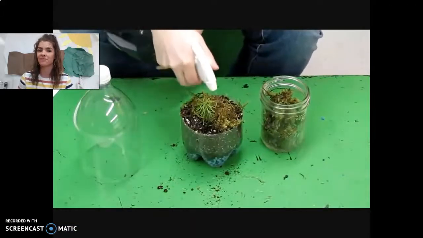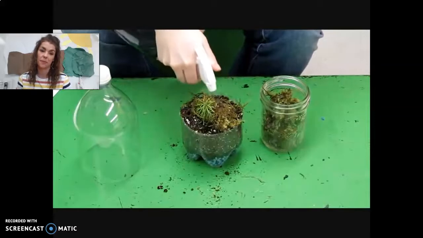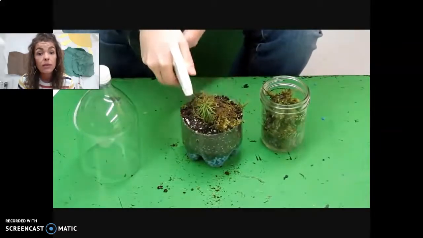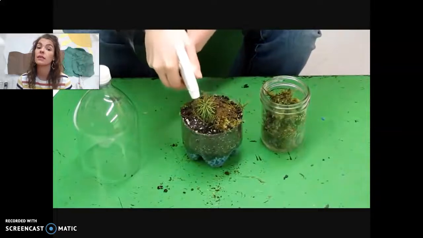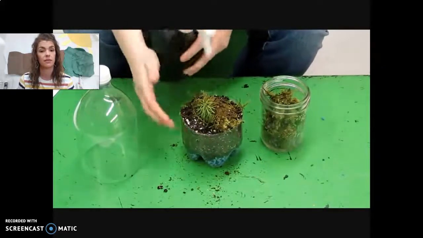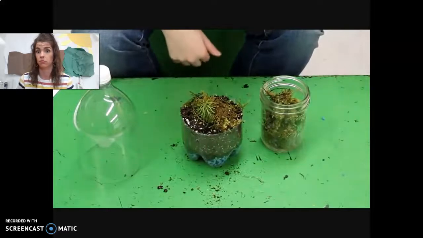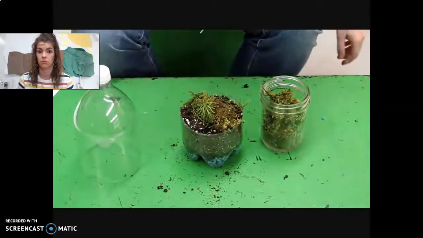A little more water. So now we're going to water the terrarium. You want the soil all the way through to be nice and moist. Not wet, but nice and moist. You don't want it to be muddy. No mud. So you can just check the side there to see how dry it is all the way through.